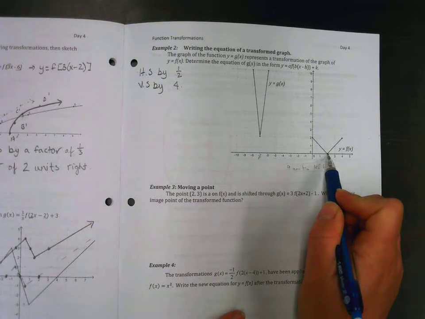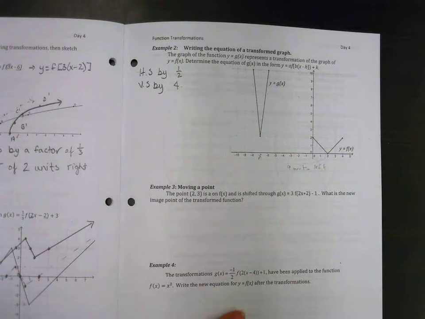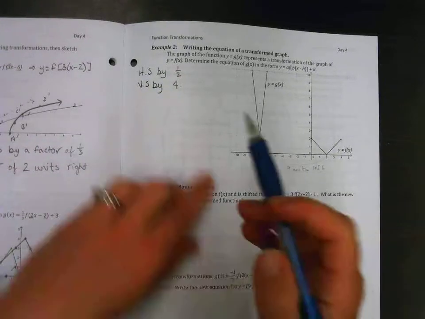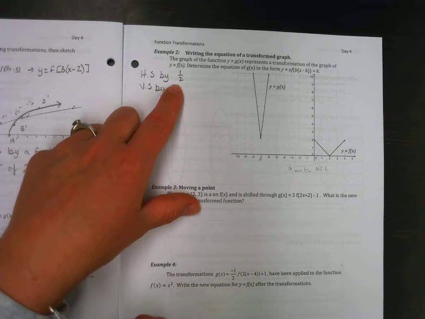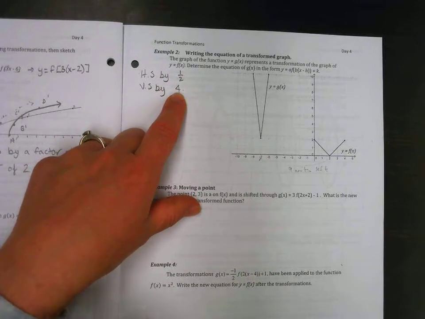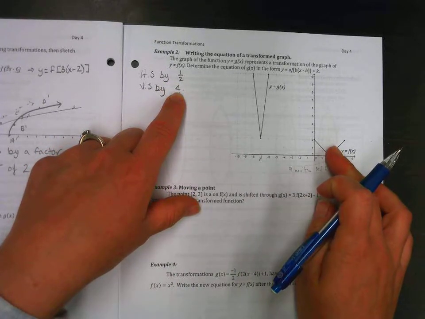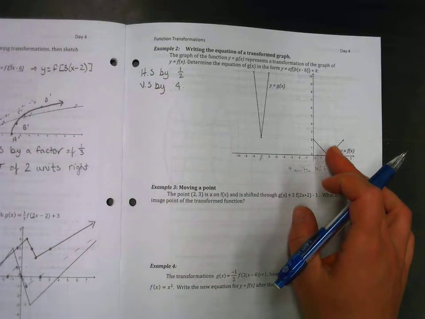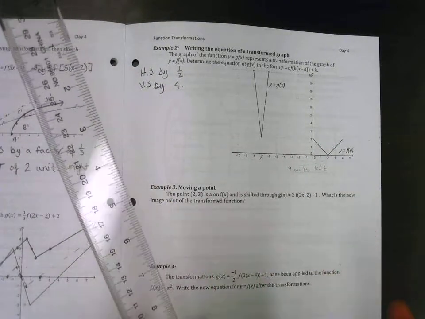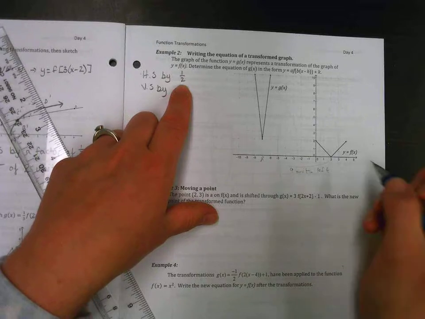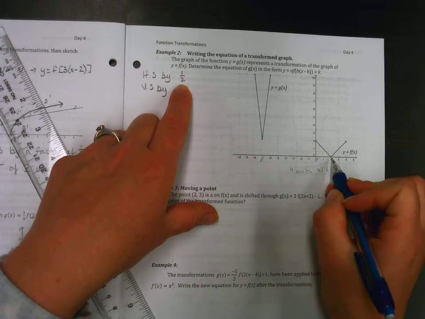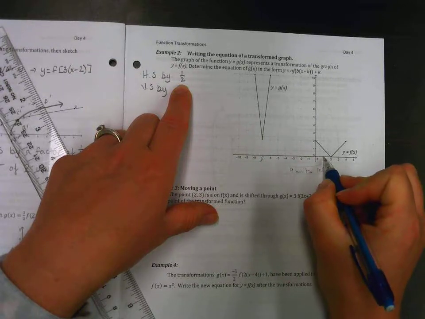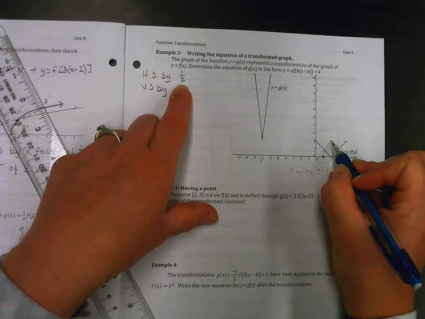before we translate it. So if I apply my horizontal stretch by a factor of 1/2 and my vertical stretch by a factor of 4 to this original graph first, I'm just going to sketch it as a dotted line. You'll see how the translation is going to change. So a horizontal stretch by 1/2 means this point would stay the same. This point would become here, because 1/2 is going to be half of that. Okay, so this is my horizontal stretch.